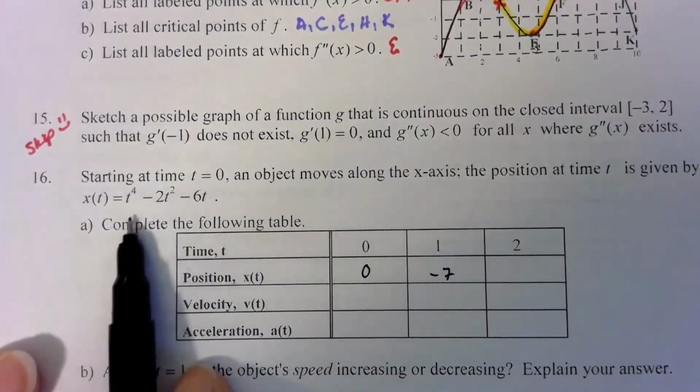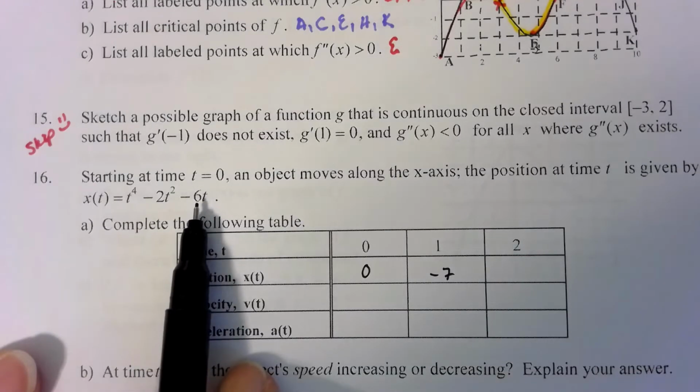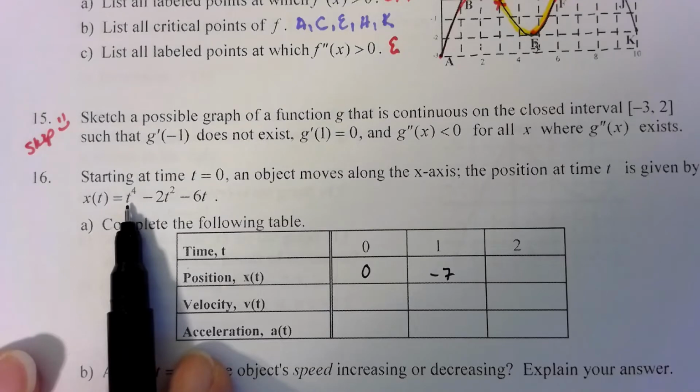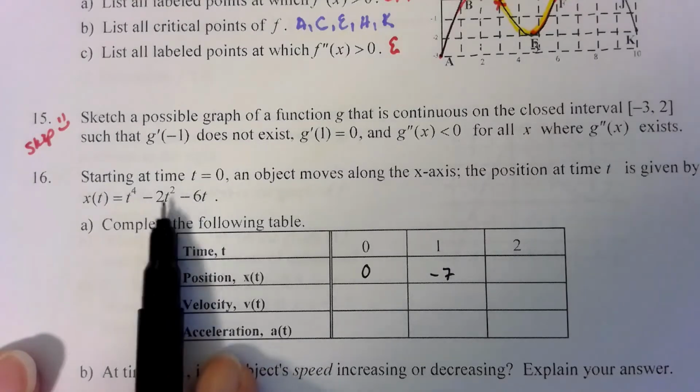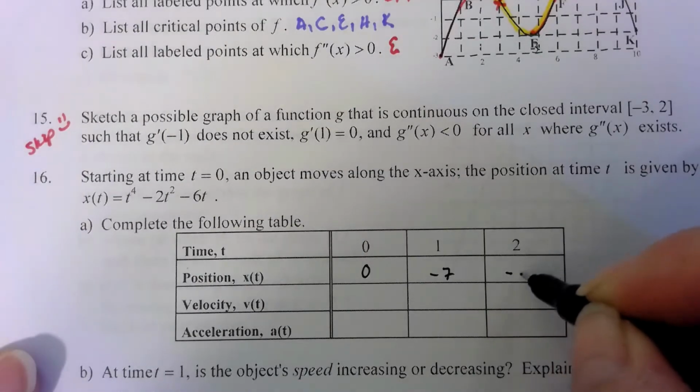And if I plug a 2 in, I'm going to have 16 minus 8, which is 8, minus 12, which is negative 4.